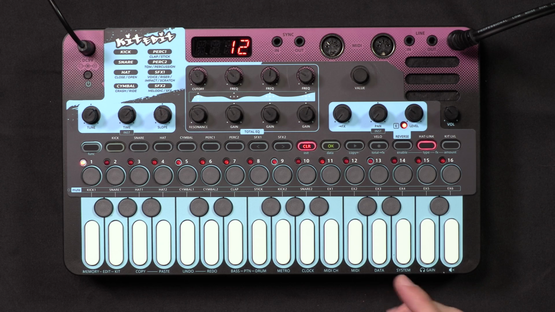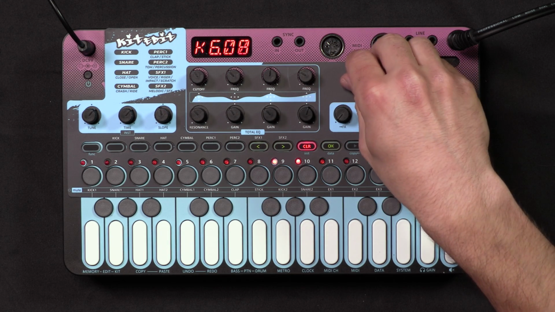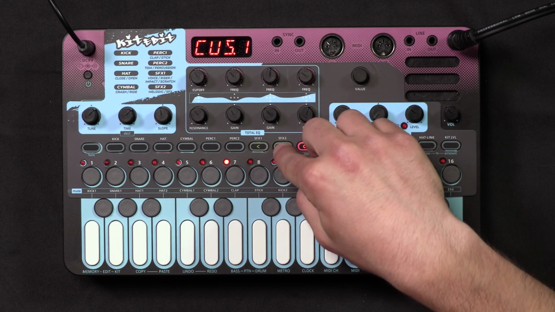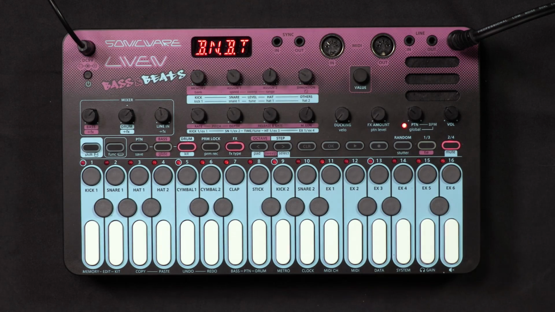Once you're done editing your kit, you can save it by pressing OK. It will say save, and then you can choose where you want to save it. You can now rename the preset and press OK to save it. Now it's done and you're back to the performance mode, so you don't need that overlay anymore.